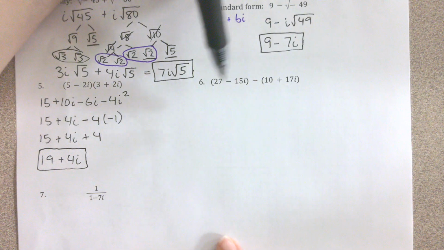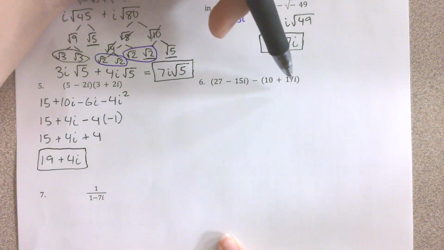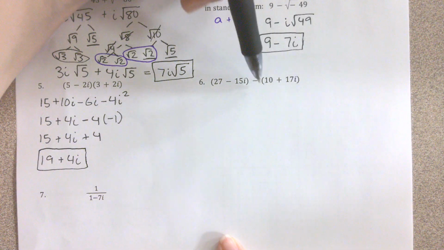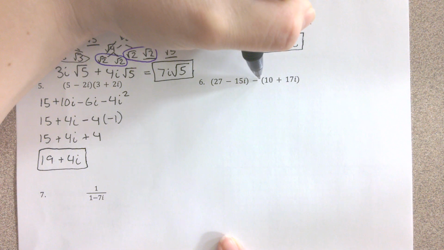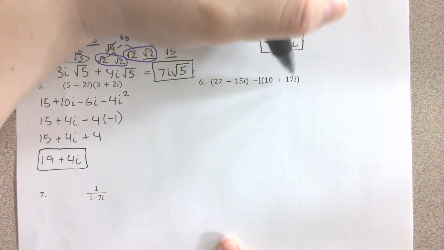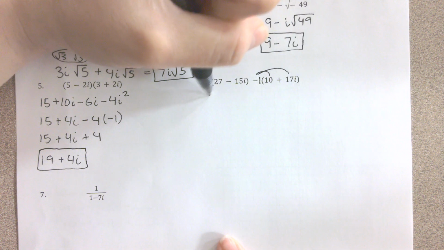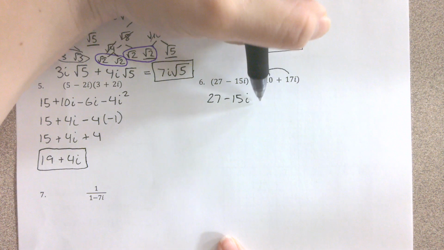Number 6. 27 minus 15i minus 10 plus 17i. First off, this is not multiplication, this is subtraction. However, a trick to handle the subtraction is we treat this like a negative 1 that needs to be distributed. So I'm going to rewrite the first part. 27 minus 15i. And then my new number I'm going to write here.